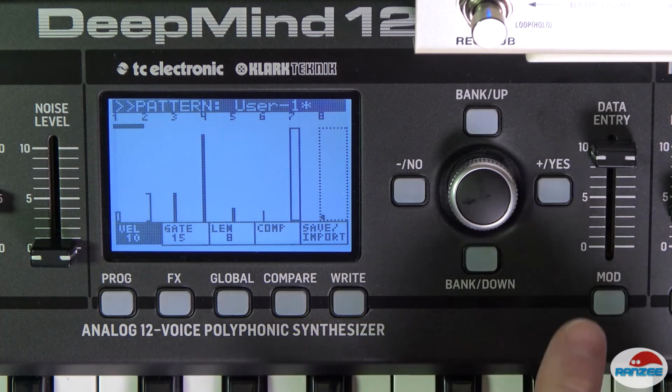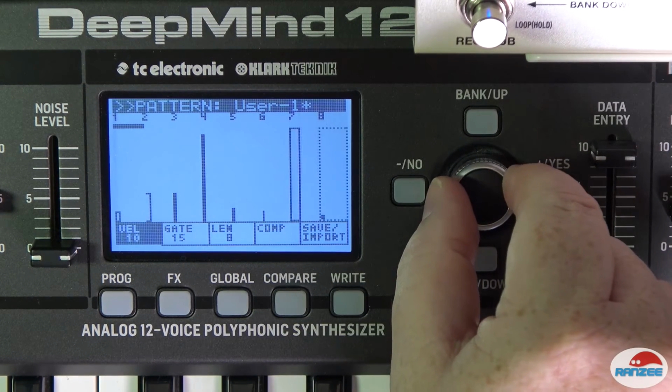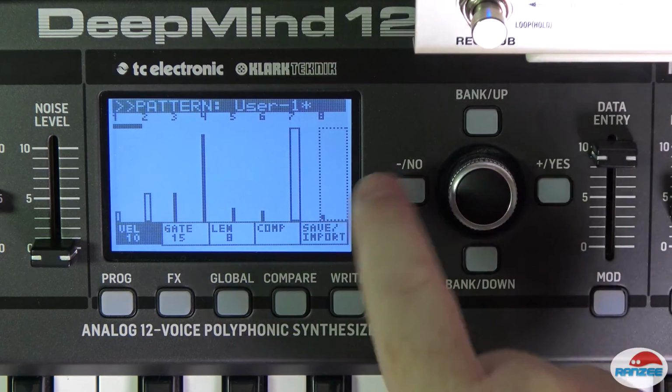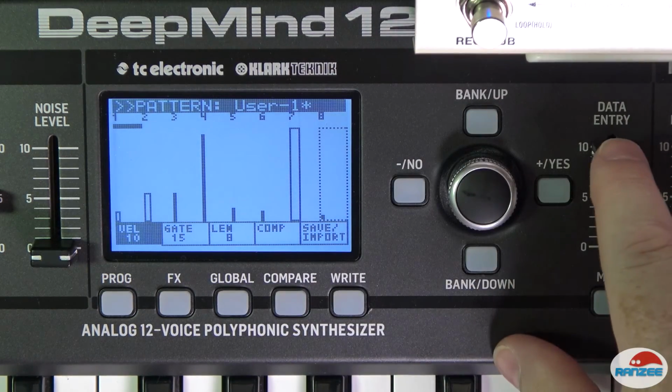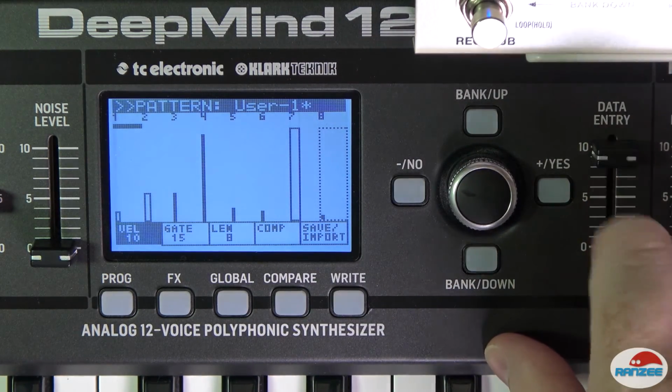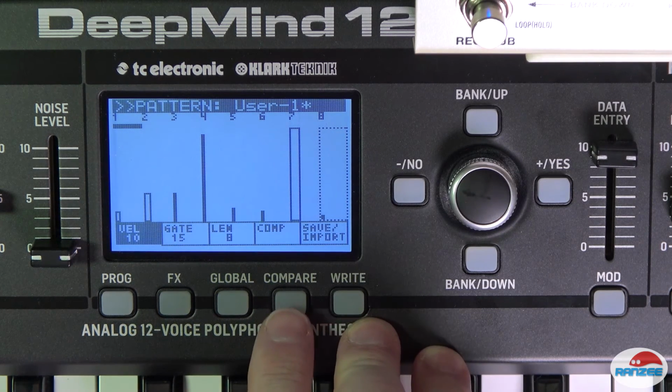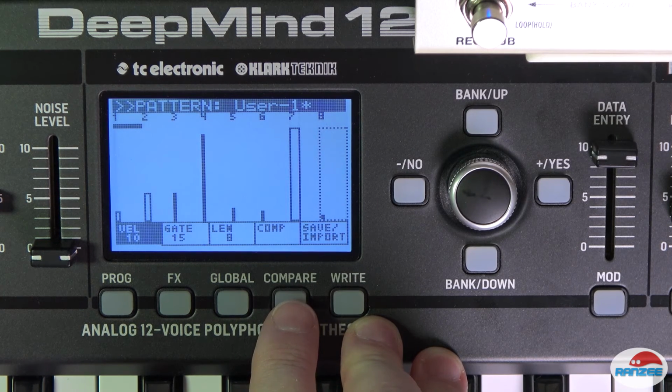So we can adjust with the steps moving left to right with the control here, and you can either use the up and down to change the values, or you can use the data slider here to change the value. That's pretty easy. The last one is comp. Now comp is a compare switch, which basically lets you compare the current state of the pattern being edited to the stored pattern.